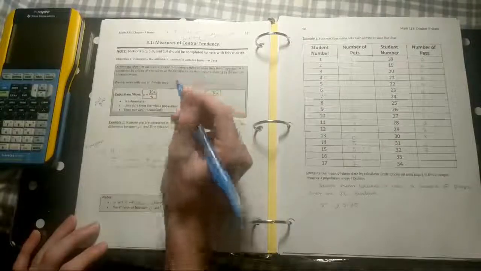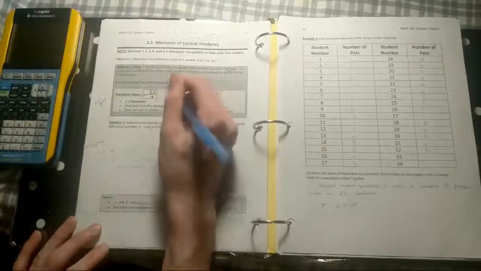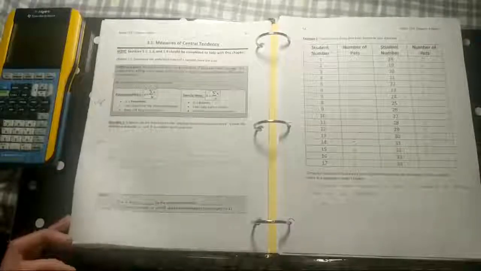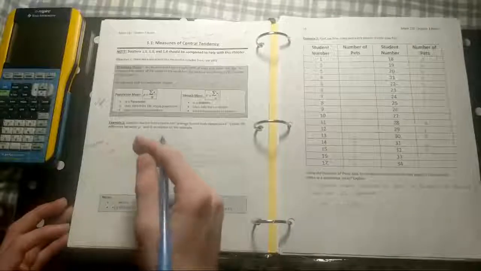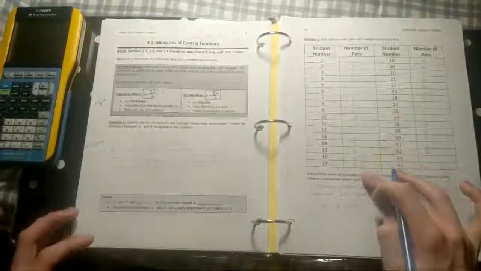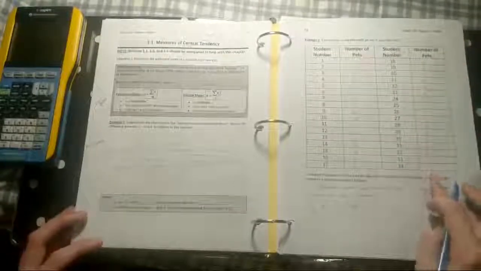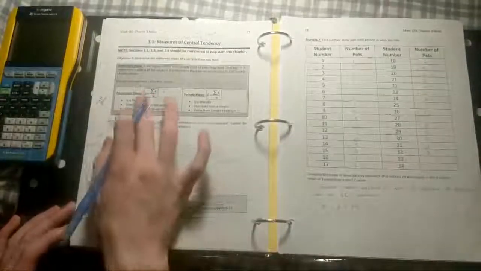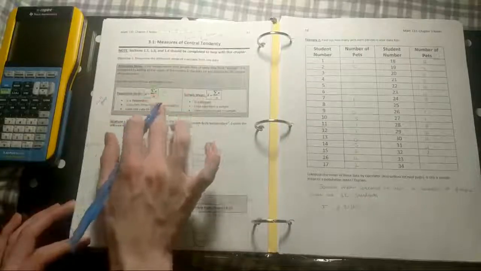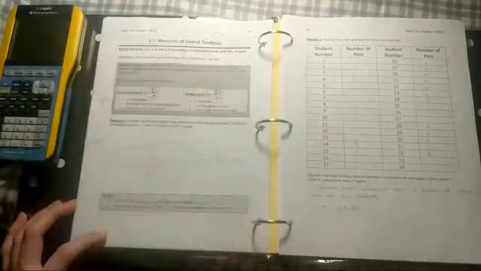So what you do is you take the sum of xi, which is the abbreviation for the summation of all of what x is. So if you look down here at this table, let's say x was the number of pets, and we wanted to find the average number of pets. So what we would do is find the summation of xi, which is going to be all these numbers, and then divide it by n. Now we'll get into more of this later and what n is.